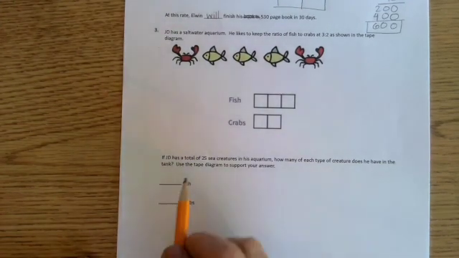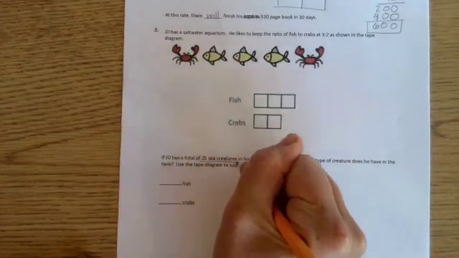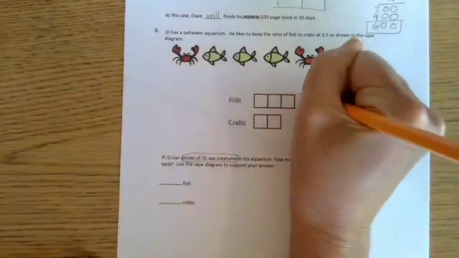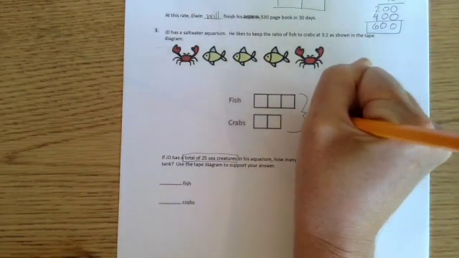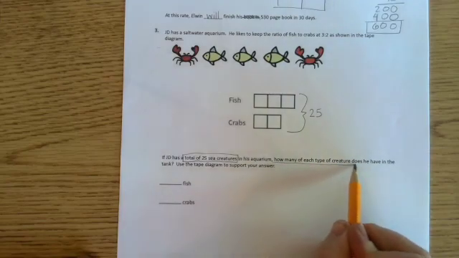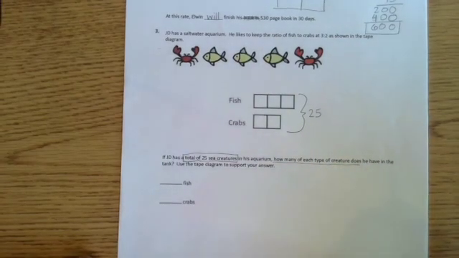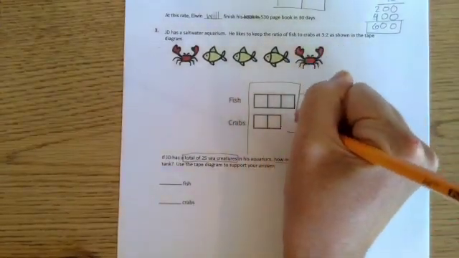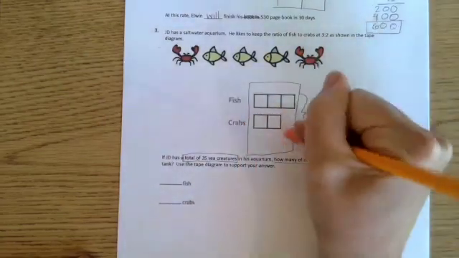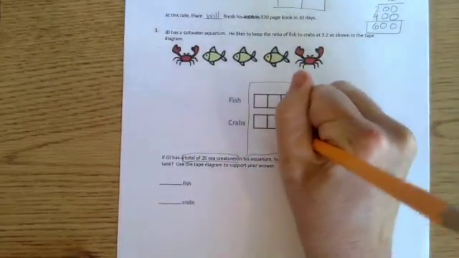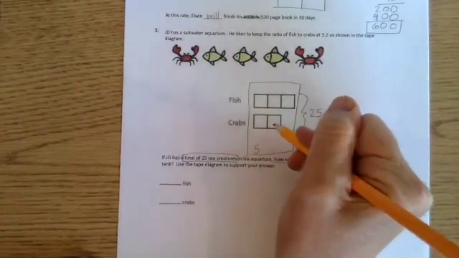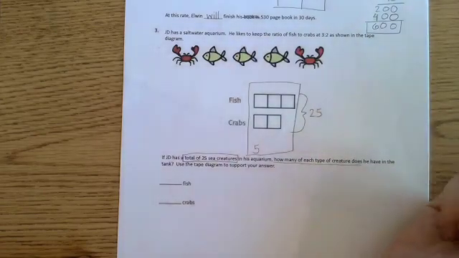All right. So what I know is that he has a total of 25 sea creatures. All together, there are 25 sea creatures, right? And how many of each type of creature does he have in the tank? Well, right now, this ratio shows me a total of 5 sea creatures, right? 1, 2, 3, 4, 5. But I need it to show me 25.